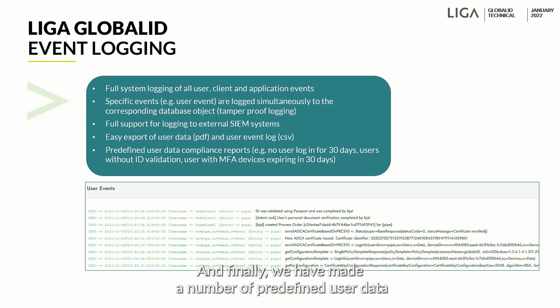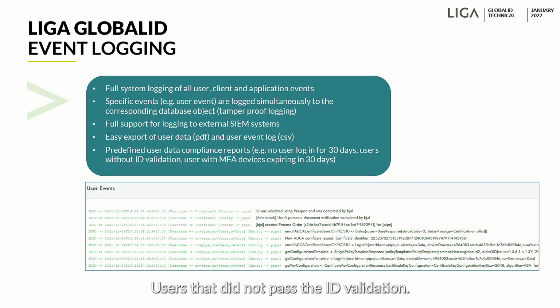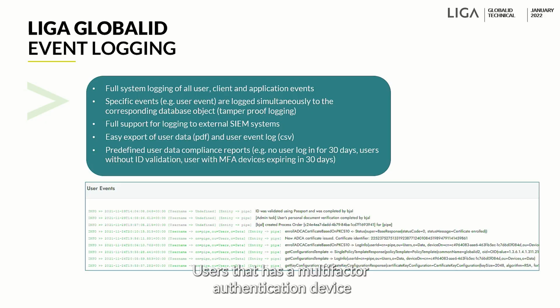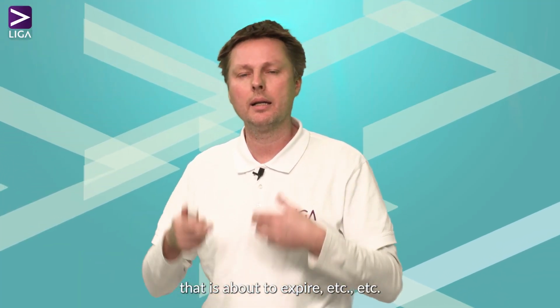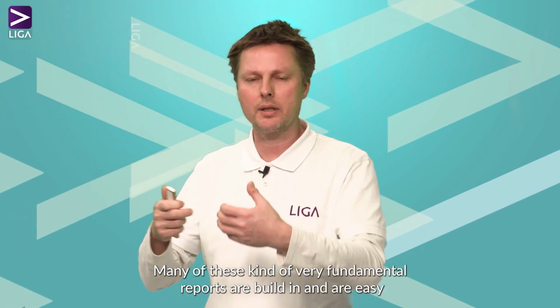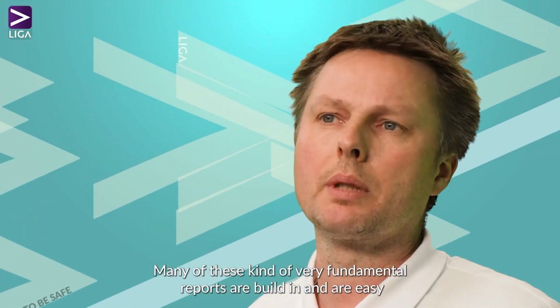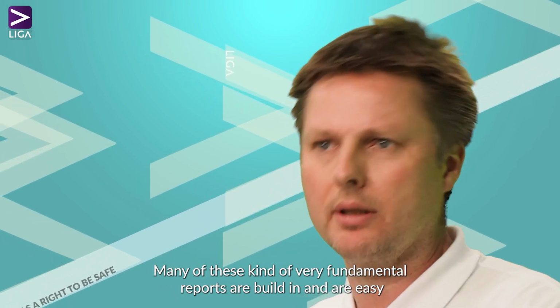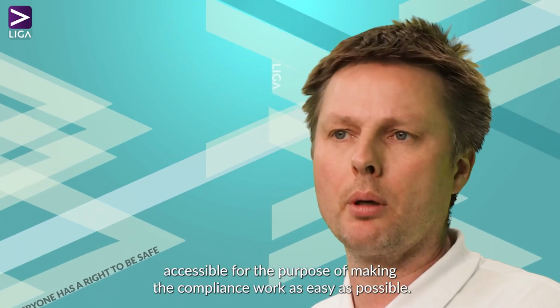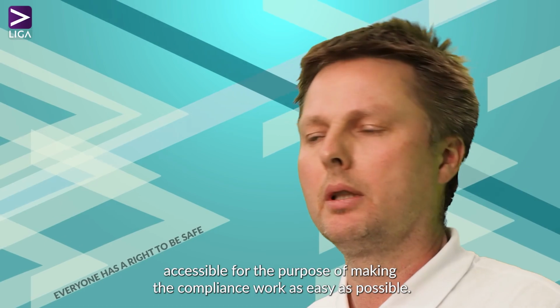And finally, we have made a number of predefined user data compliance reports: what users have been logged in, who did not log in for the last 30 days, users that did not pass the ID validation, users that have a multi-factor authentication device that is about to expire, etc. Many of these very fundamental reports are built in and easily accessible to make the compliance work as easy as possible.